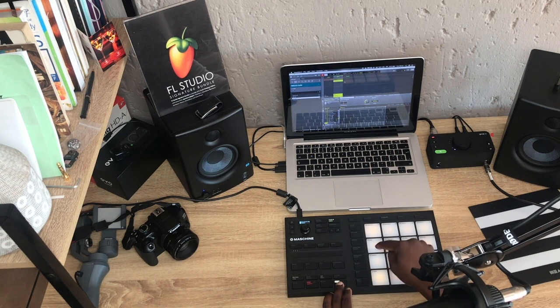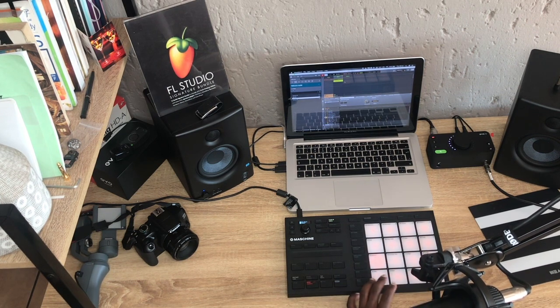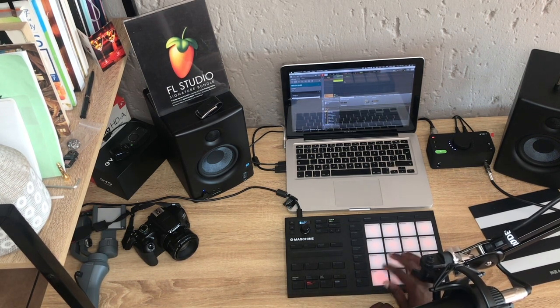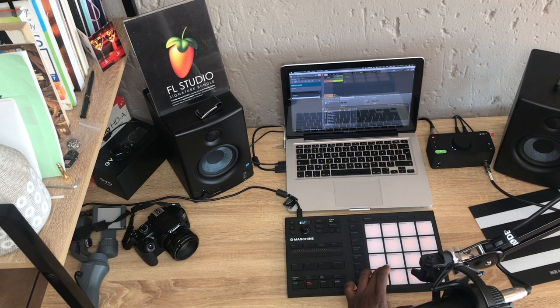Okay, quantize that. Percussions. Okay, let's quantize that.